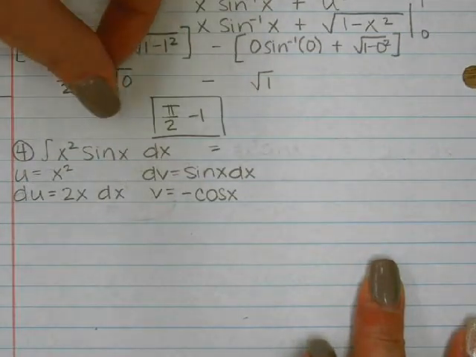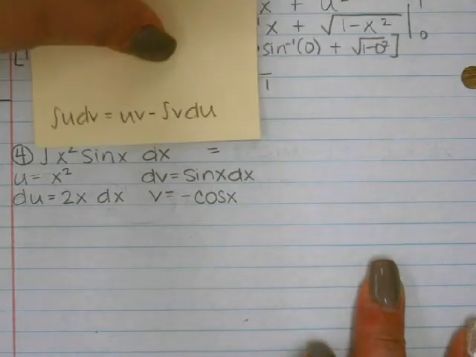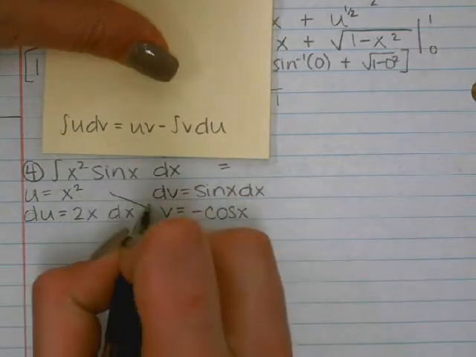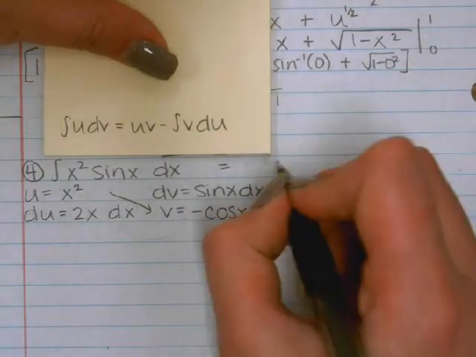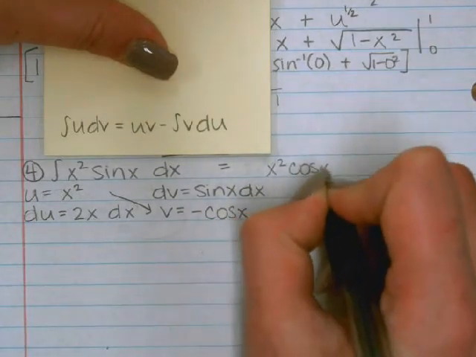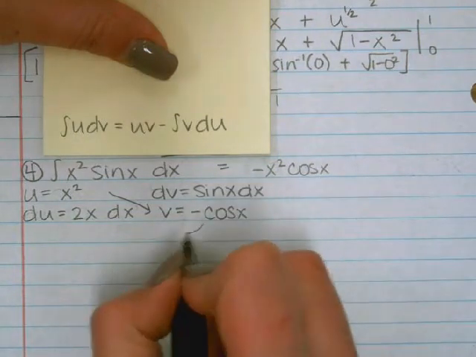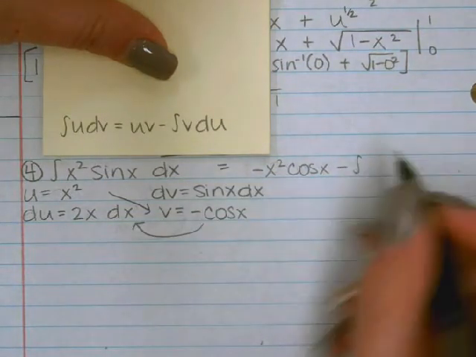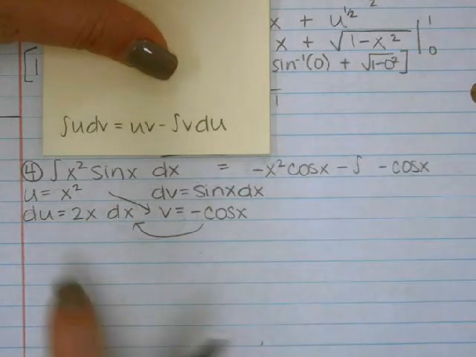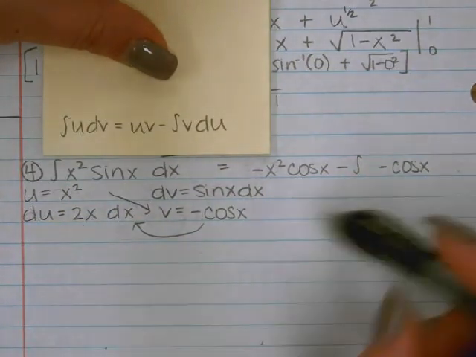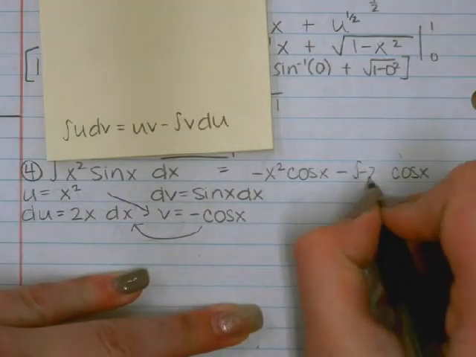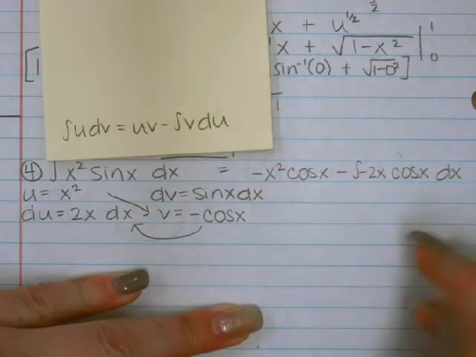Okay, so again, formula. I've got x squared times negative cos x minus the integral of negative cos x times 2x dx. Okay.